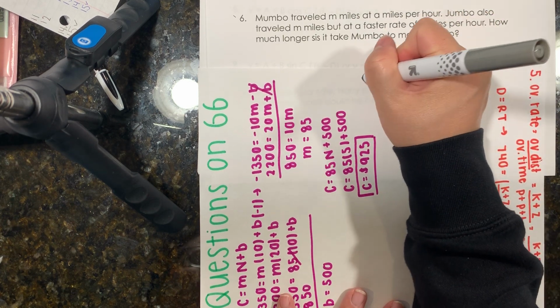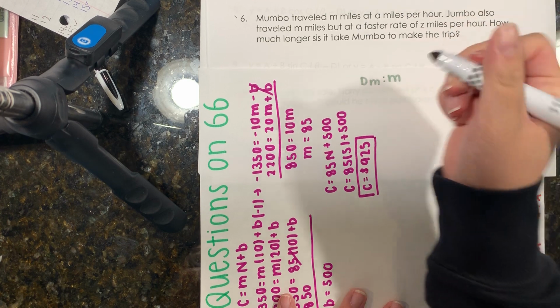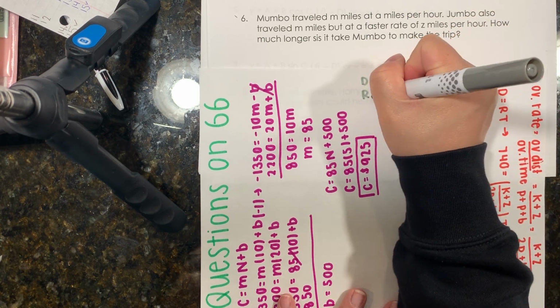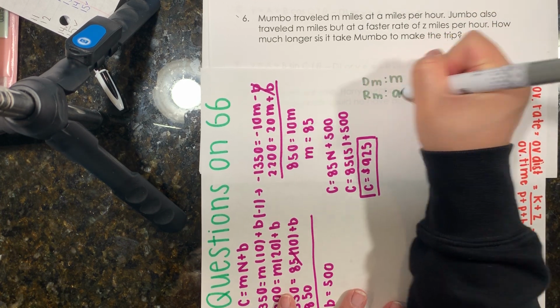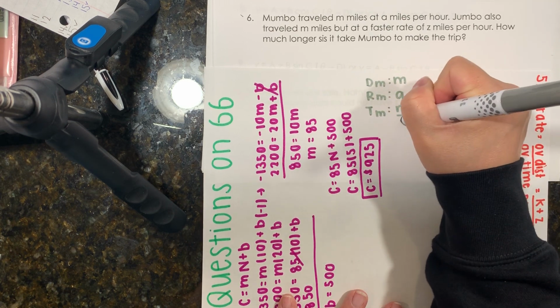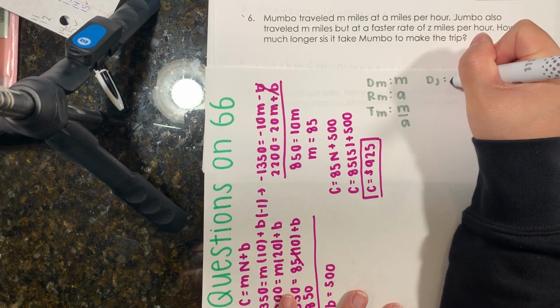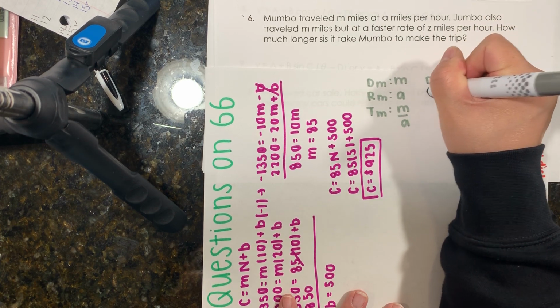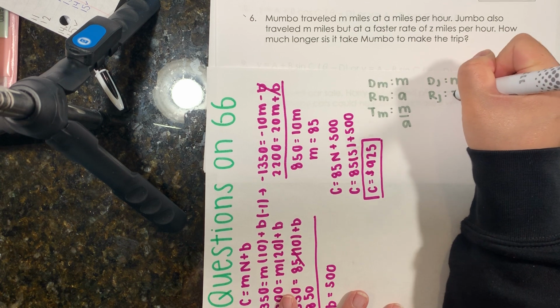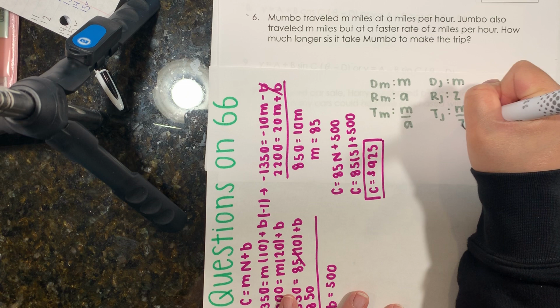All right, so we have the distance of Mumbo is M miles, and the rate of Mumbo is A miles per hour, which means that the time of Mumbo would be M over A. Now we have the distance of Jumbo is also M, and the rate of Jumbo is Z, which means the time of Jumbo is M over Z.